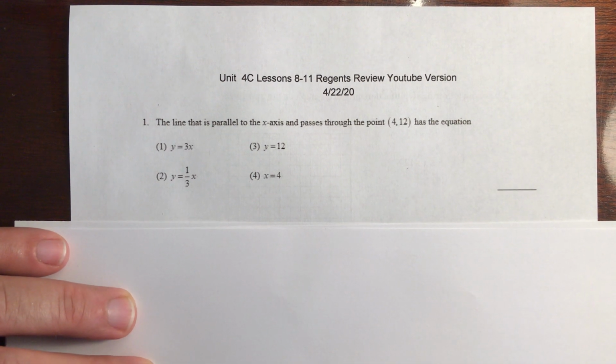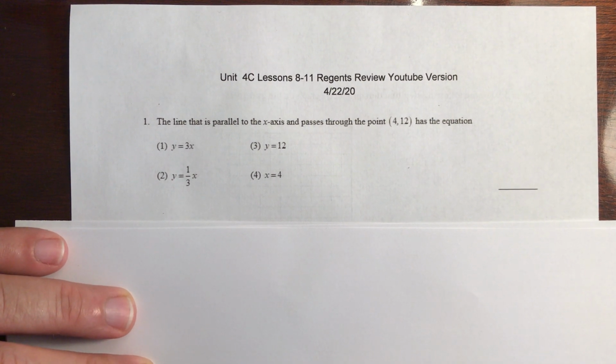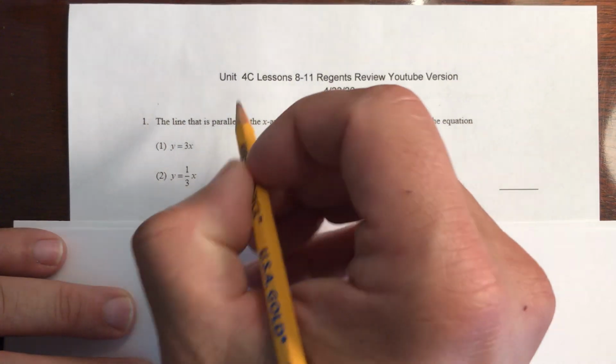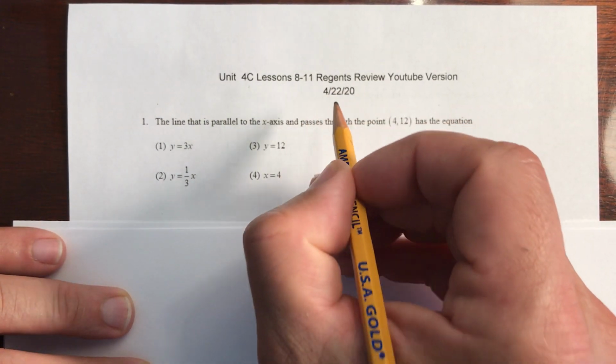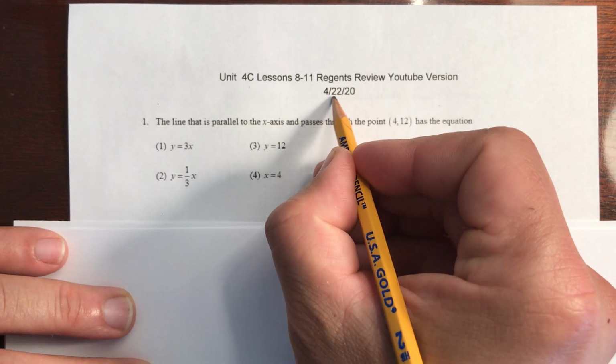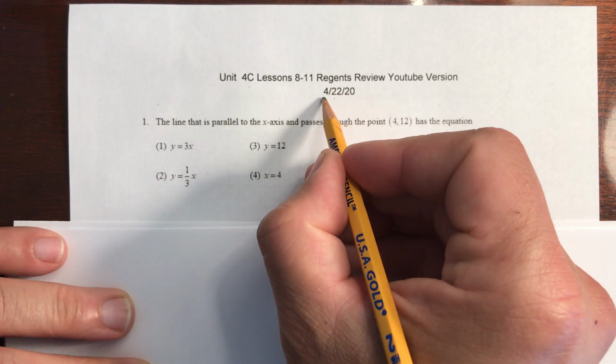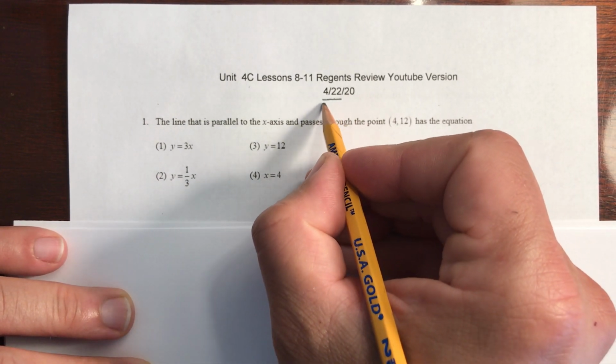I'm going to wait for my camera to stop bouncing around before I start. Today we are doing Unit 4C, Lessons 8 through 11. Today should be 4/22. That should be the date, 4/22. So check your date.